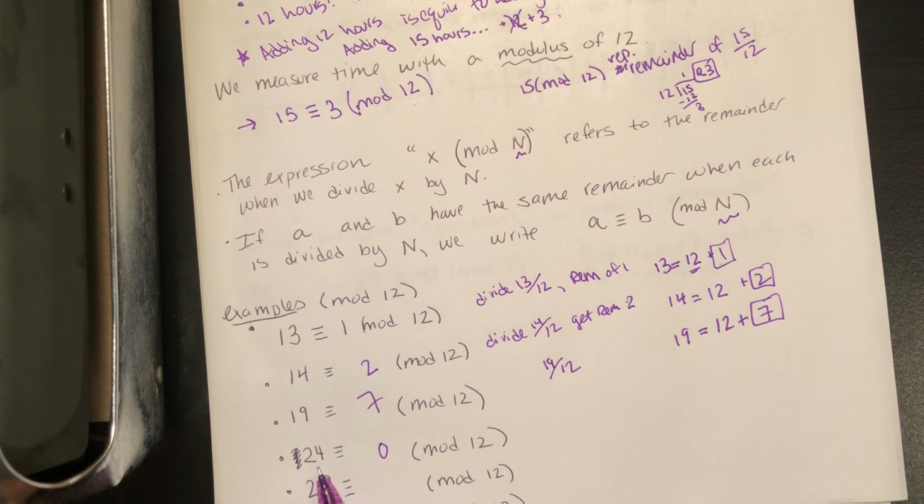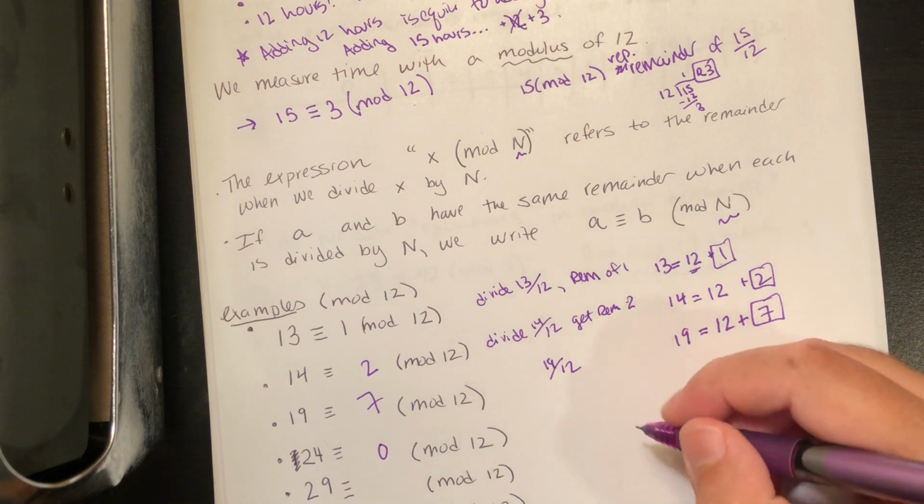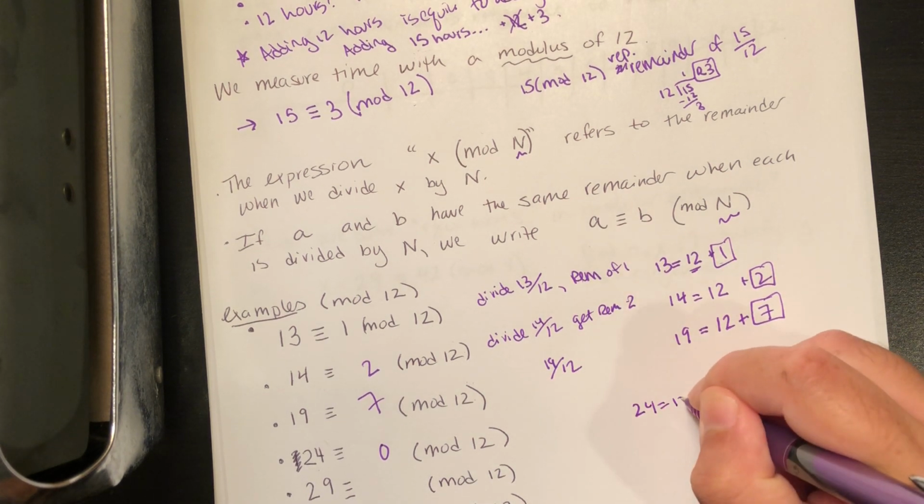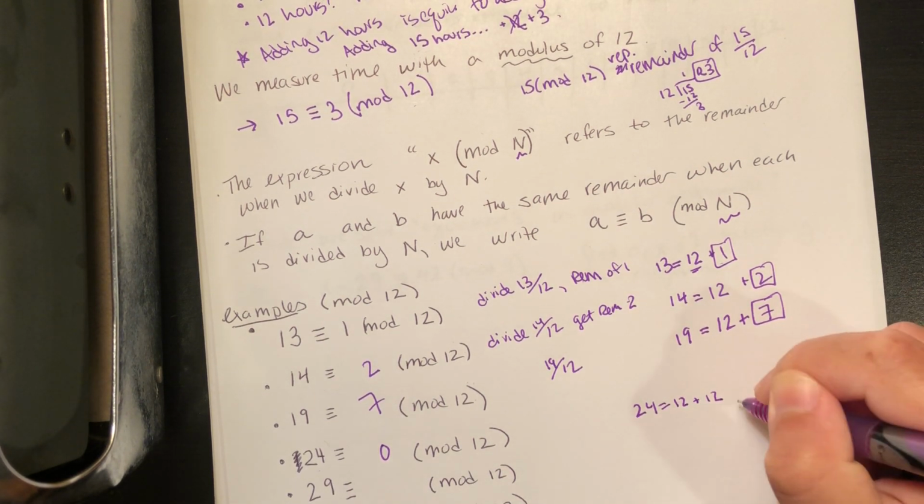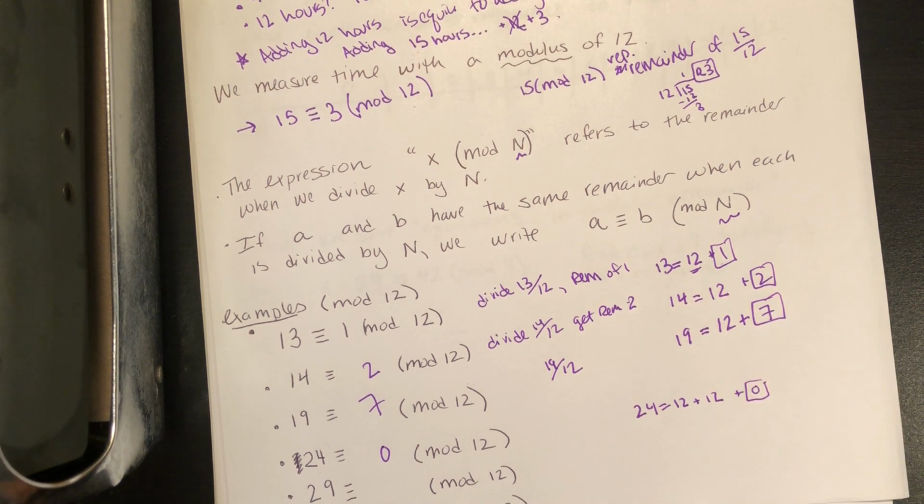Adding 24 hours to your current time is going to bring you right back to whatever time you were originally at, because 12 is a 0, so it's like adding 0 twice, right? 24 is equal to 12 plus 12, plus nothing, no remainder.